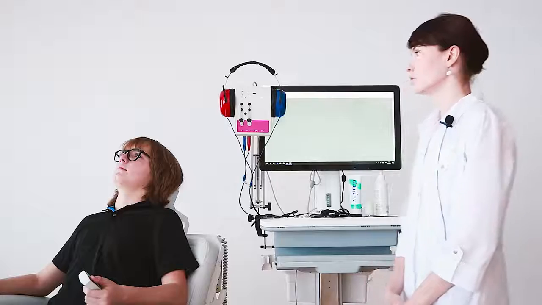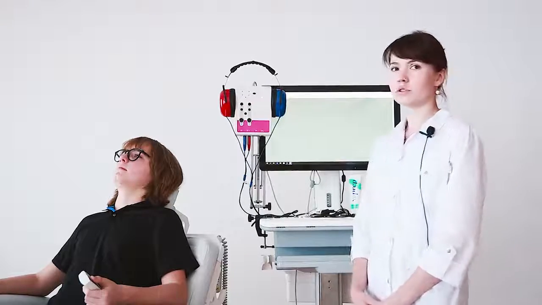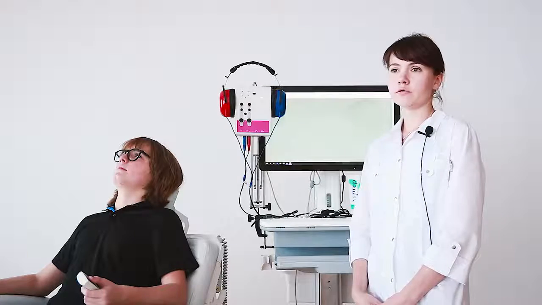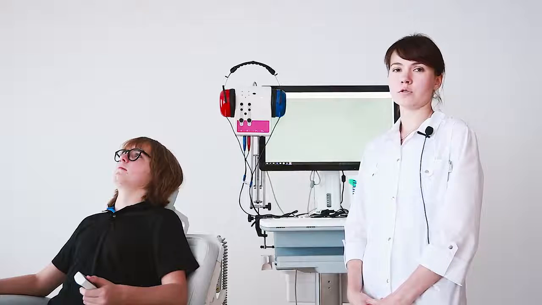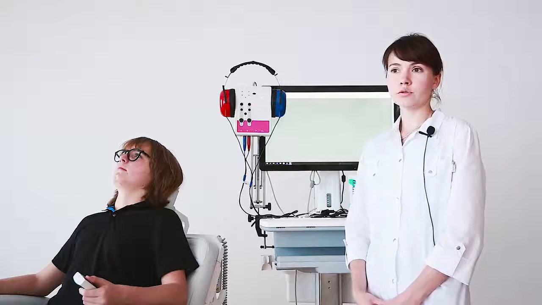Today we will use NeuroAudio as a clinical audiometer. Actually, NeuroAudio allows us to perform pure tone audiology using different types of stimulators. For example, for air conduction study, we can use headphones or insert earphones. Insert earphones have some advantages. For example, they can prevent collapse of the outer ear canal and reduce the environmental sound intensity by 30 decibels.